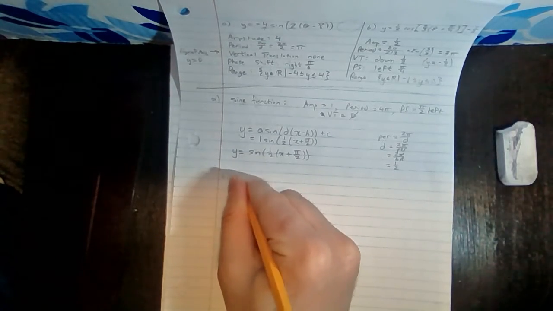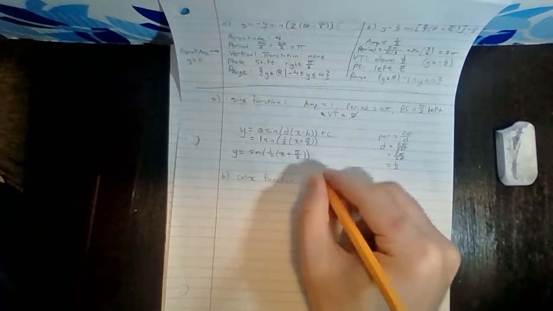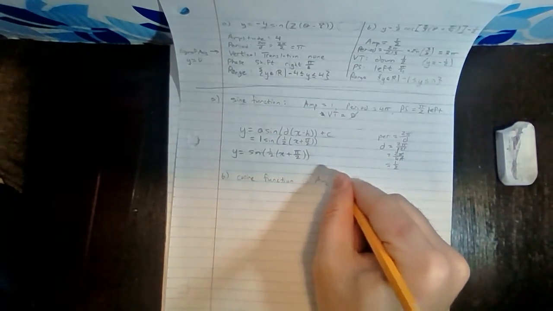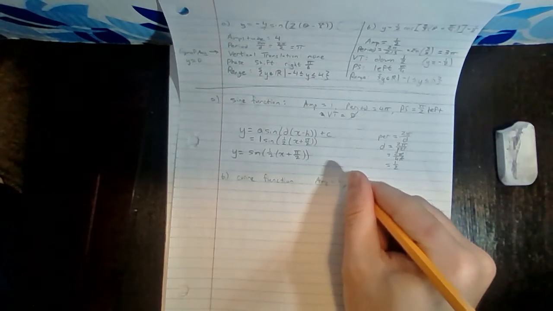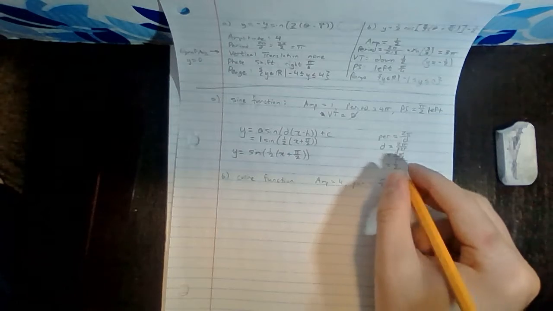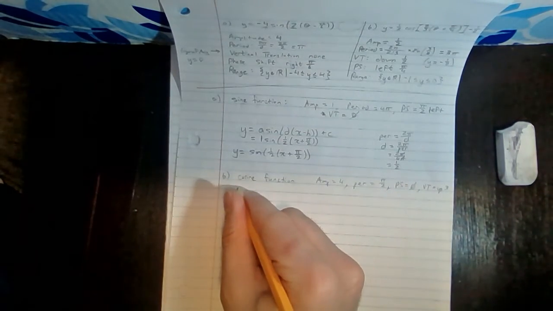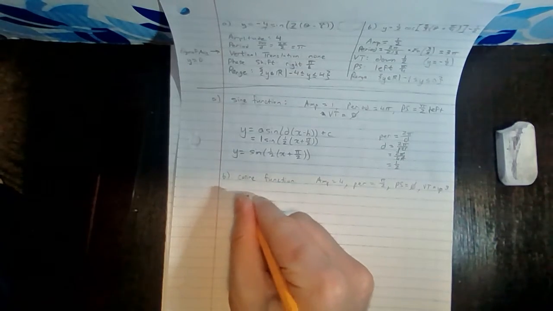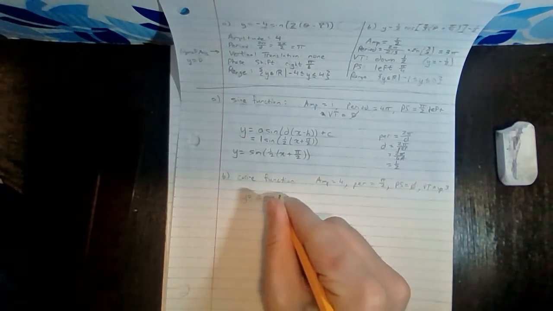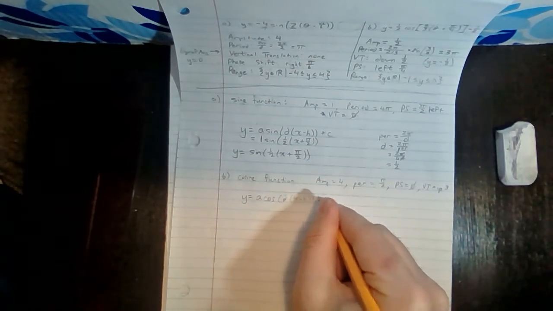Look at a cosine example as well. They tell us we have a cosine function, amplitude of 4, period is pi over 2, phase shift none, vertical translation up 3. The general cosine function looks the exact same, just has a cosine instead of a sine.